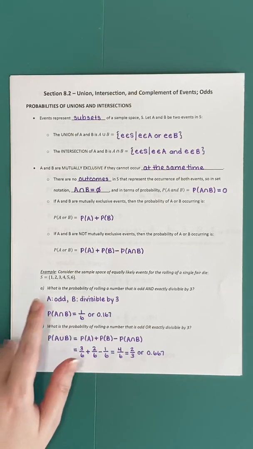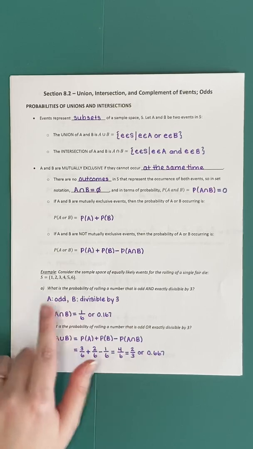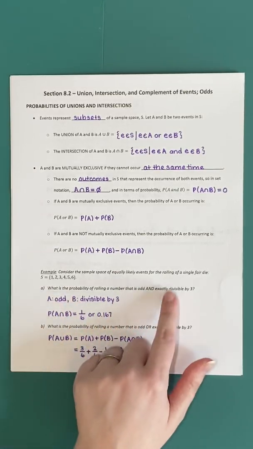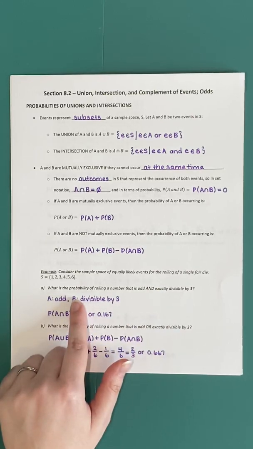So we can define these two events. So the first event is rolling something that's odd, and the second event is rolling something that's divisible by 3.